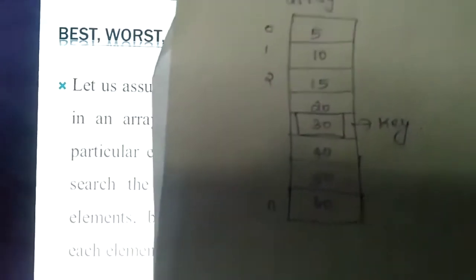Likewise, I am searching from first to last, checking where this 30 is stored. Where is the element 30 stored? In the place of 5. That means these are the index values. This you have already studied. 0, 1, 2. These are the index values.